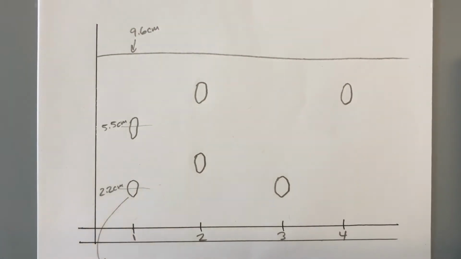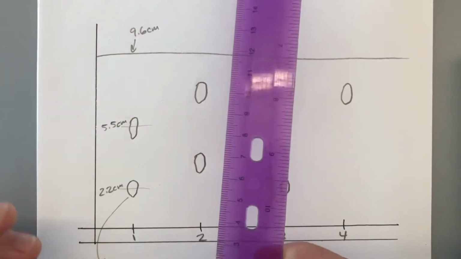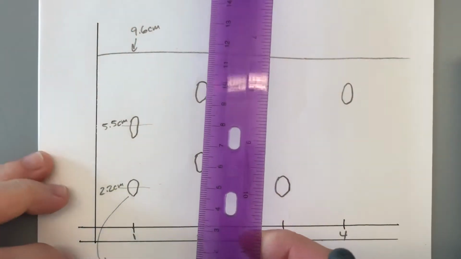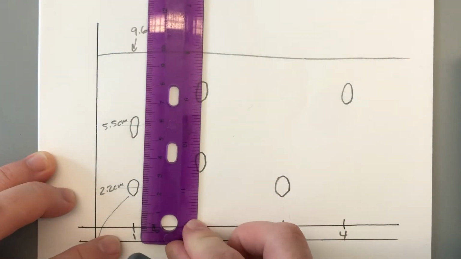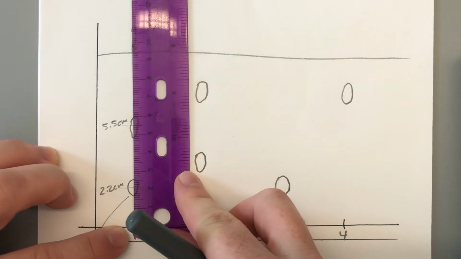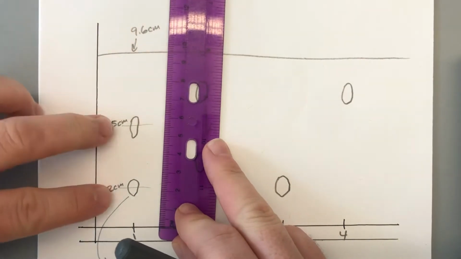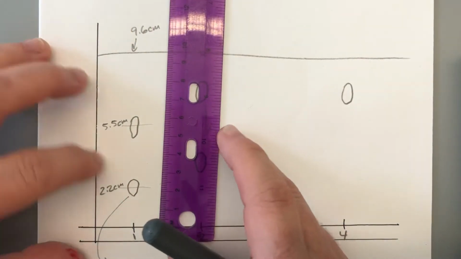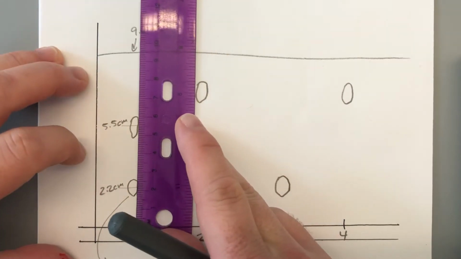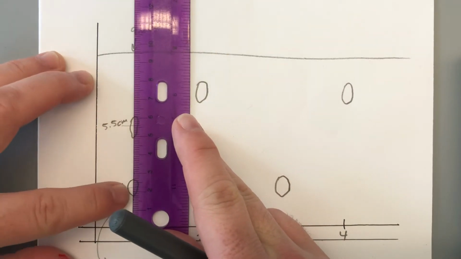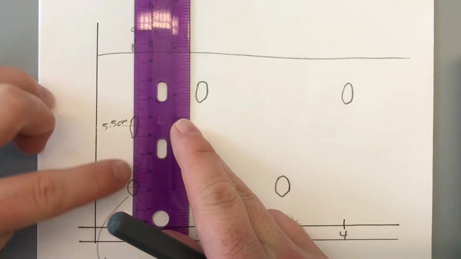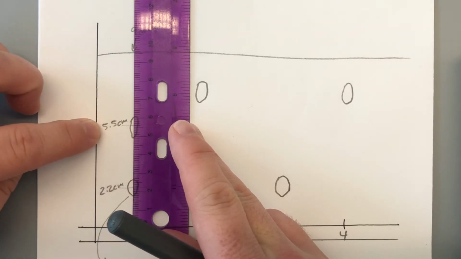And so what you would do is you would measure from the baseline, use the metric system, please. Do not do this in inches. And what you would do is you would measure from where the spot started up to the solvent front. And I already labeled it, but the value comes out to 9.6. Then you're going to measure from the center of each spot. Okay, so from the line to here is 2.2. From the baseline to here is 5.5.